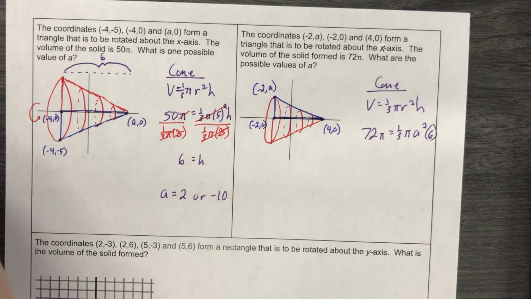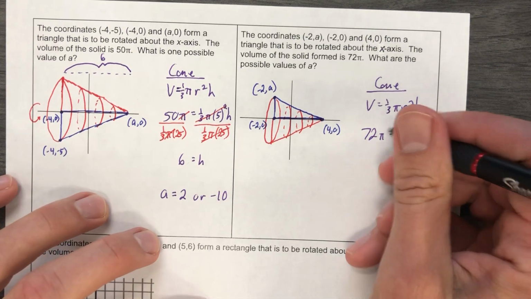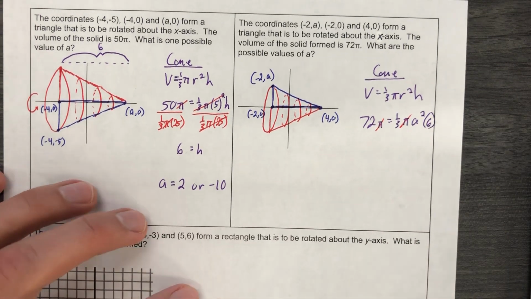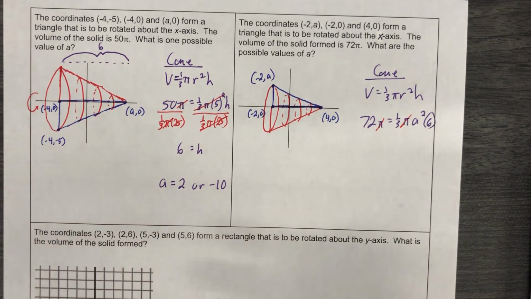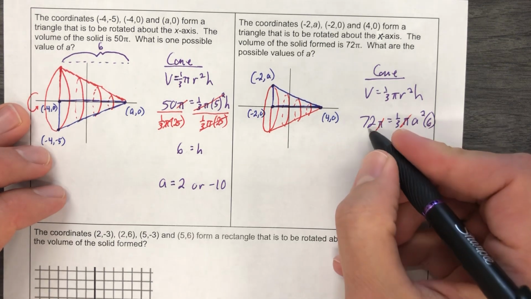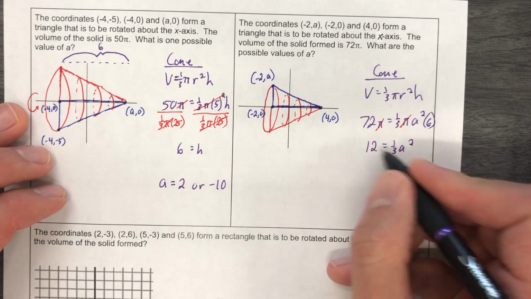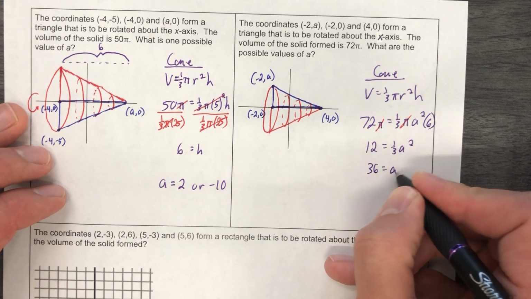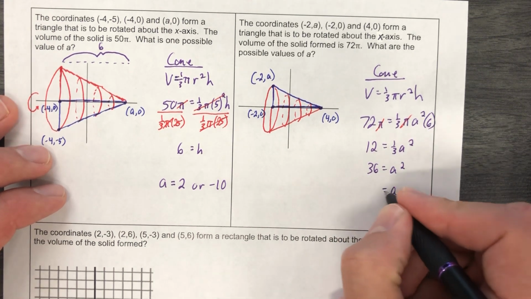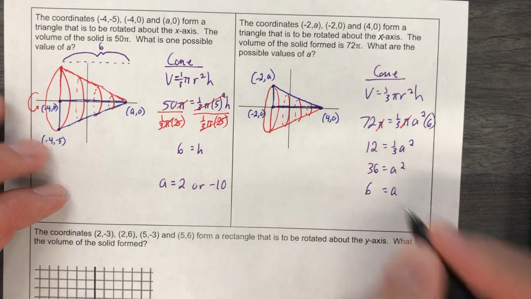All right, let's keep solving. We're going to do a lot in our head. Let's just go ahead and cancel the pi's. I'm not going to show that work in this case. And I'm doing this one differently. It's totally okay. We're going to divide by 6. 72 divided by 6 is 12. That's equal to 1/3 a squared. Then we're going to triple that. We're going to get 36 equals a squared. And we're going to square root that, and we're going to get 6.